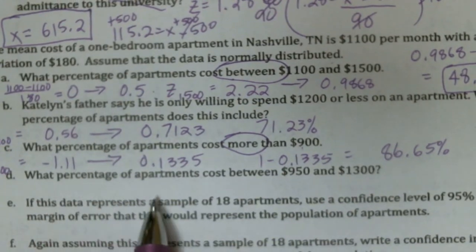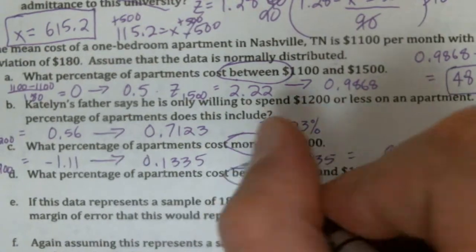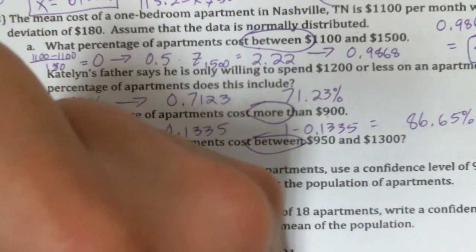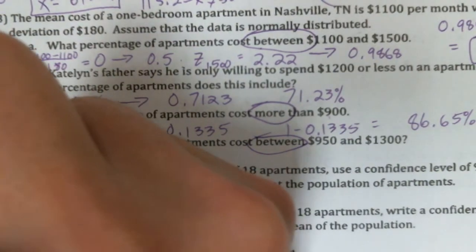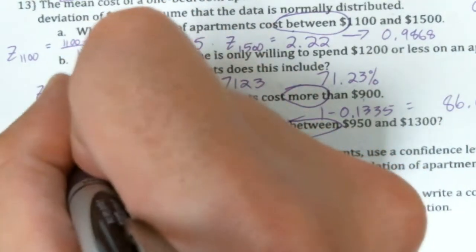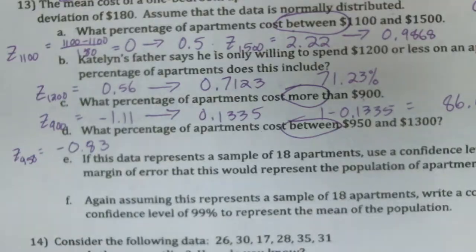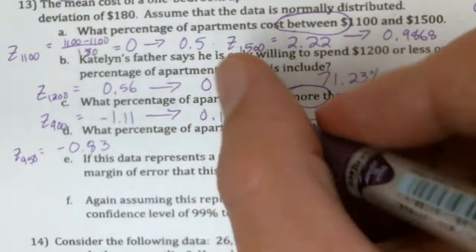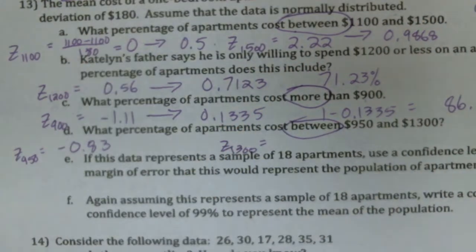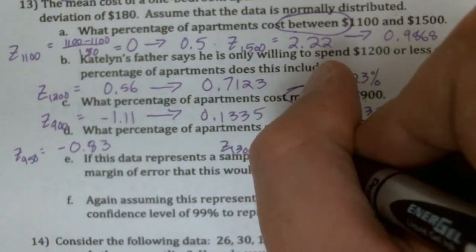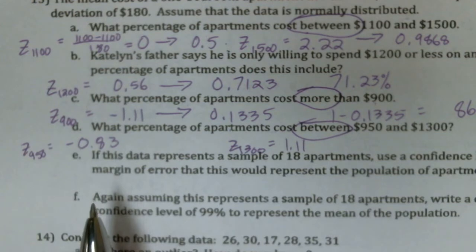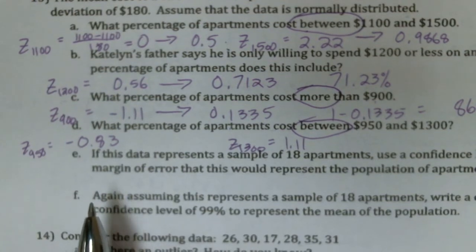Okay, so what percentage of apartments cost between? There's that word between again. All right, so we've got to get 2 z-scores. So let's go get a z for 950. Plug and chug. That comes out to be negative 0.83. And the z for the 1300, plug and chug, that comes out to be 1.11. So by now, hopefully you guys are getting good at this. If you haven't already, haven't mastered it yet.